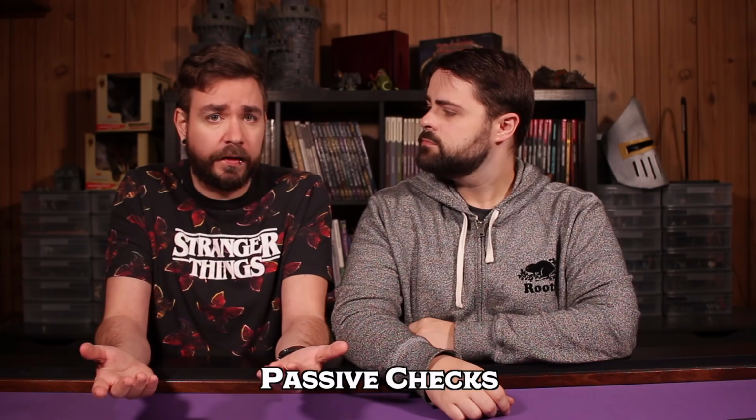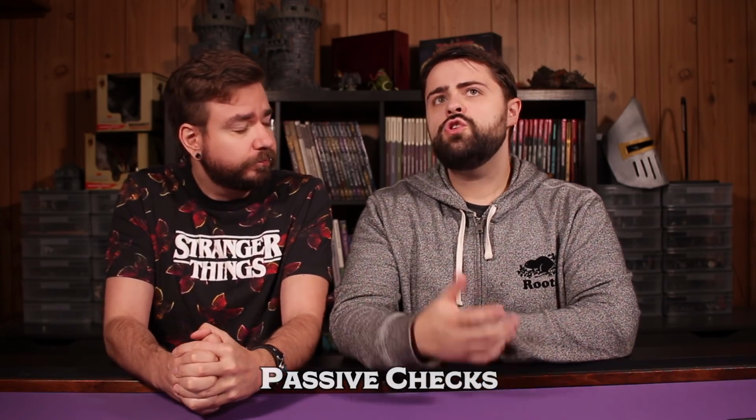So we also have a few passive checks that every player character gets. How do these come into play? So you can rule that a character makes a passive check, which is always 10 plus their modifiers. You don't have them make a die roll at all. This is most commonly used for passive perception checks and passive insight checks.